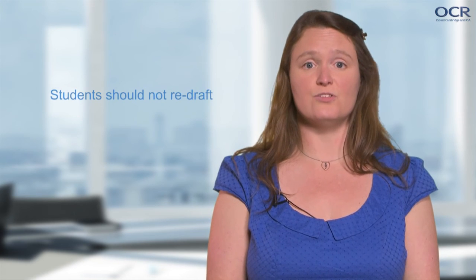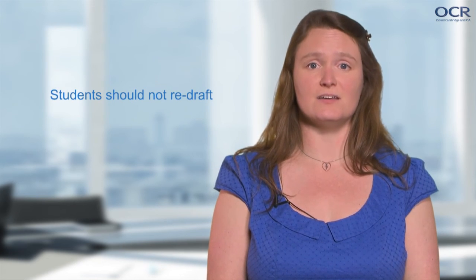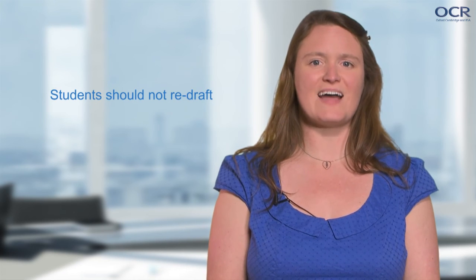Another question we've been asked is whether students should redraft their work. The answer is no, the student record should be contemporaneous. They should make their records as they are doing the work. It doesn't have to be neat, and they don't have to get it perfect first time. Neither are students required to write up their results into full lab reports, although you might feel it's valuable for their skills development to ask them to do so on occasion.